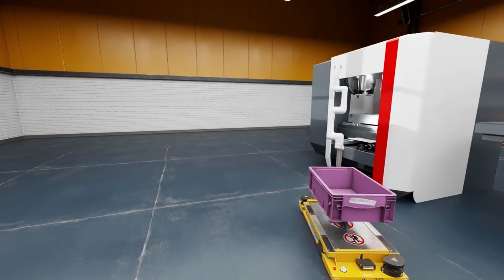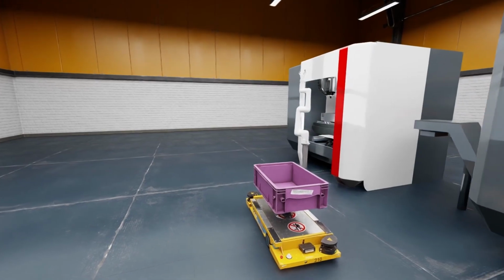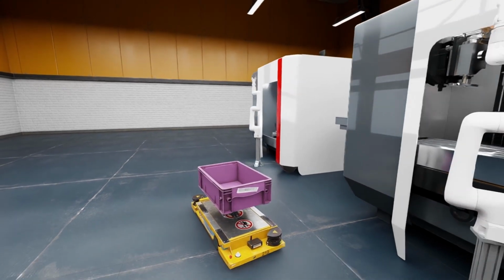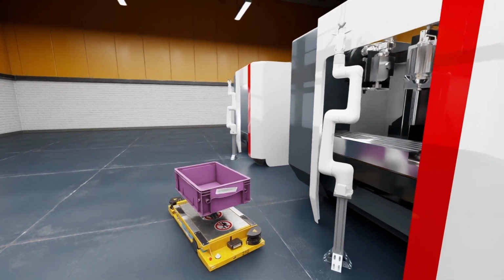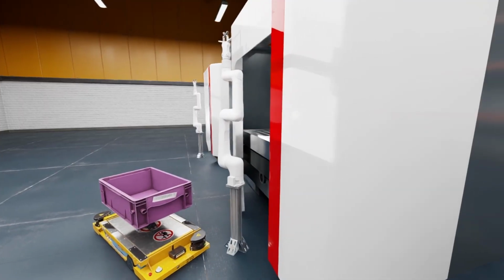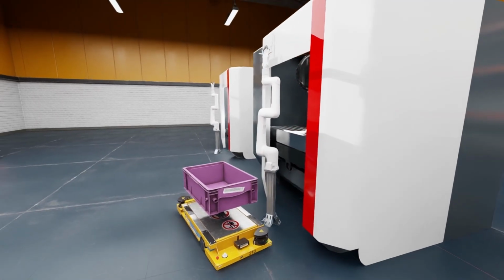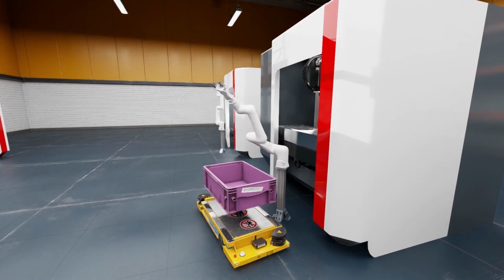Modern manufacturing faces a new kind of complexity. Production lines must adapt to fluctuating orders, tool changes, and unplanned downtime, all while keeping delivery promises. Traditional scheduling tools struggle to keep pace.